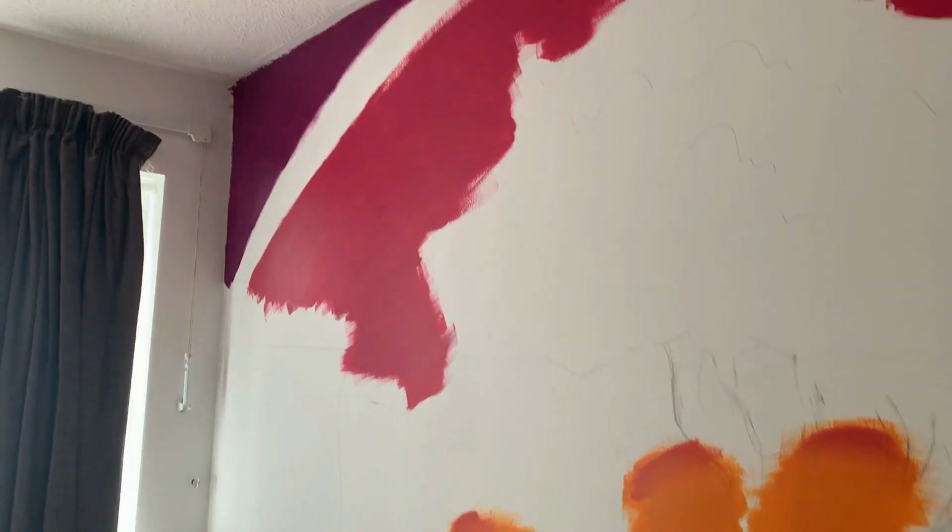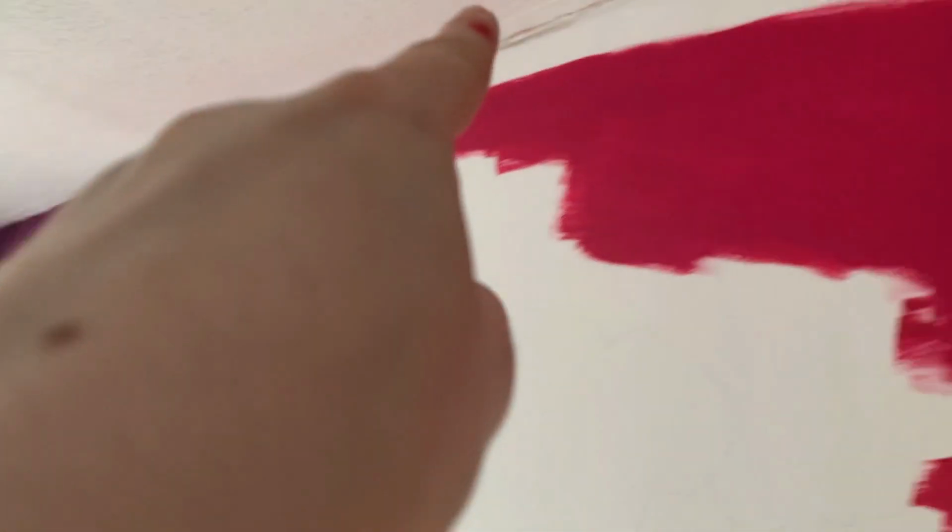So most of the colours are actually done now. As you see, there is a strip of white that goes between the pink and the purple. That is going to be an in-between colour that I have to mix myself.